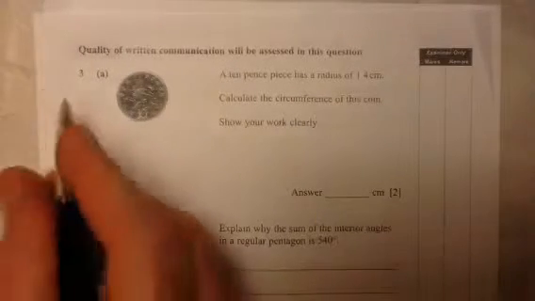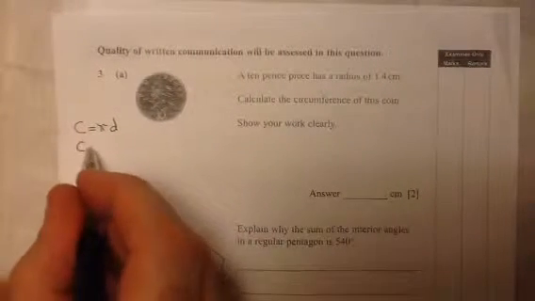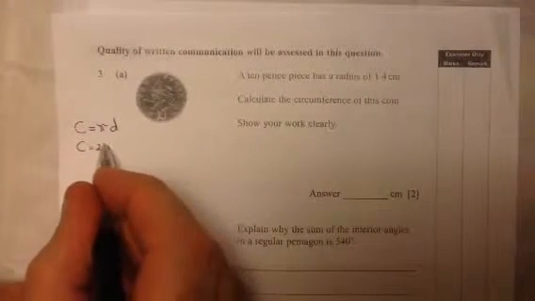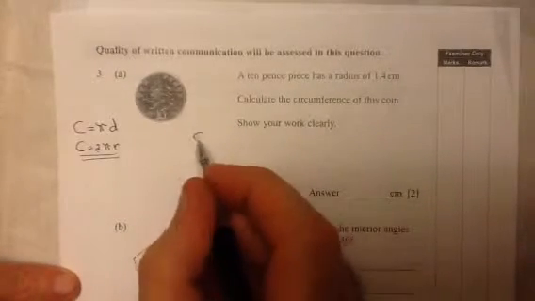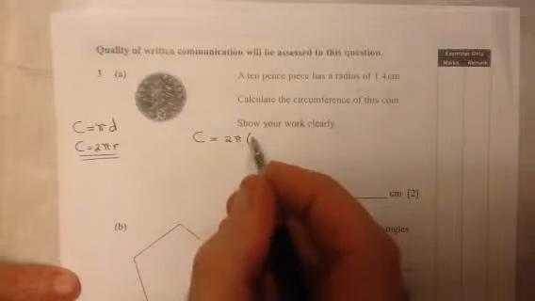Now, before we can do this question properly, we're going to have to remember our formula for circumference. Now, there's two formulas for circumference. Circumference is pi times the diameter, and circumference is 2 times pi times the radius, because two radius make a diameter. Obviously, because we've been given the radius, this is the one that we're going to use. So the circumference is equal to 2 pi times 1.4.